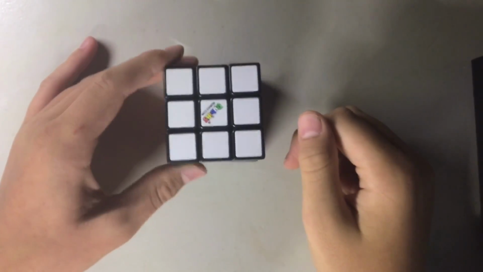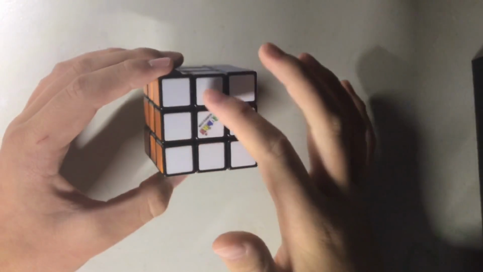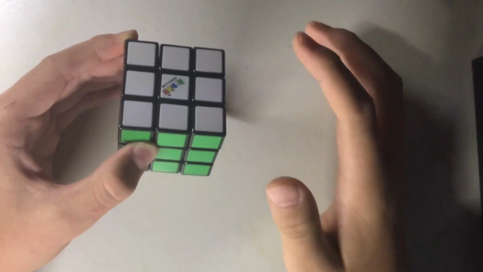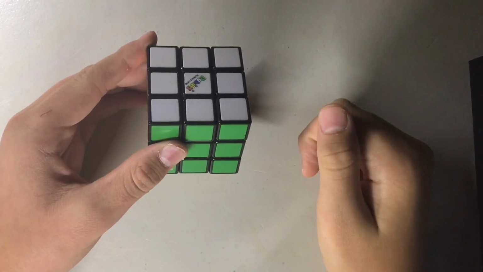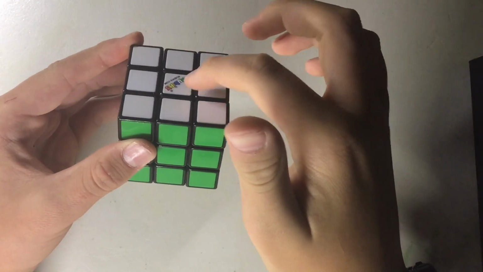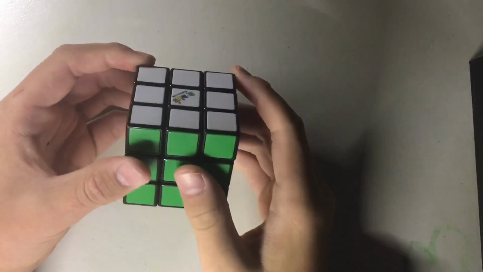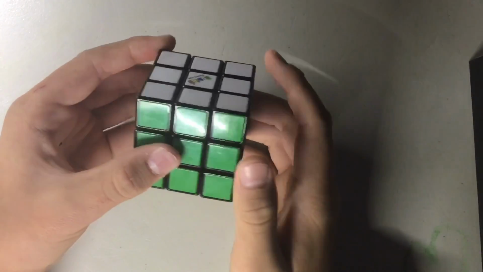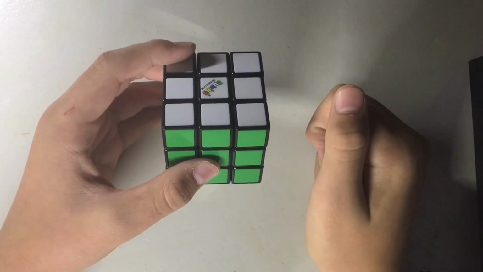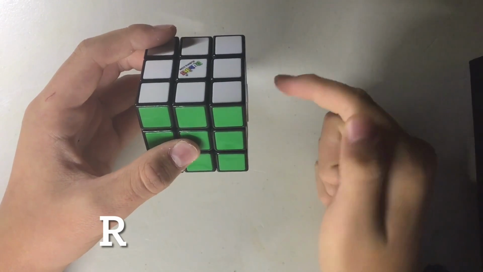So how the Rubik's Cube works is you slowly get one piece where you want it at a time. And to do that, you're going to need a set of rotations called an algorithm. These algorithms are listed out with one letter at a time. It would either be U for up, F for front, D for down, L for left, R for right, or B for the back.